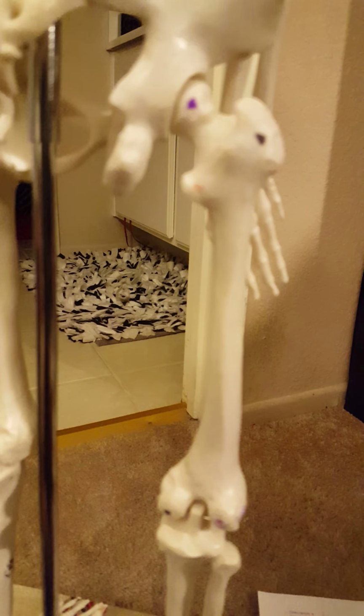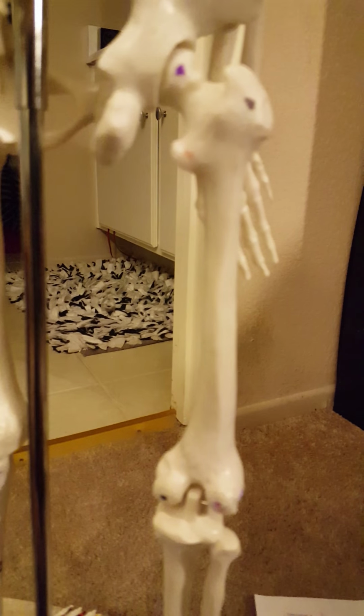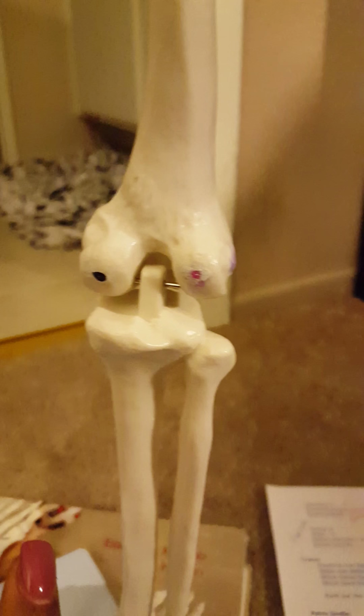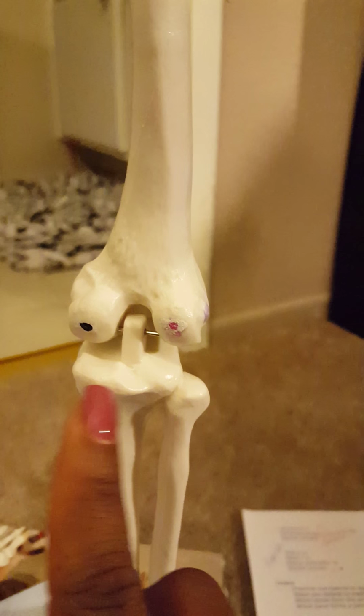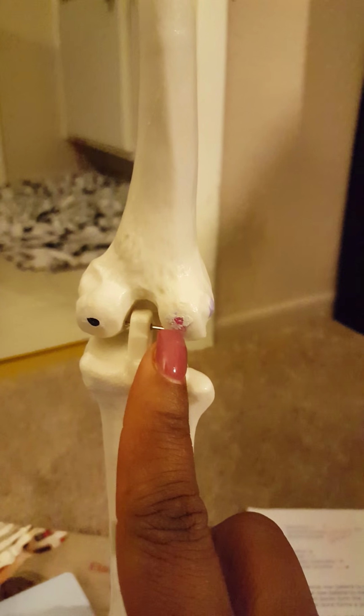Followed by that will be the medial epicondyle, which would be located right here, medial. Then we have the lateral, which is located on this side, followed by the medial condyle and the lateral condyle. And then on the front side here, we have the patellar surface.